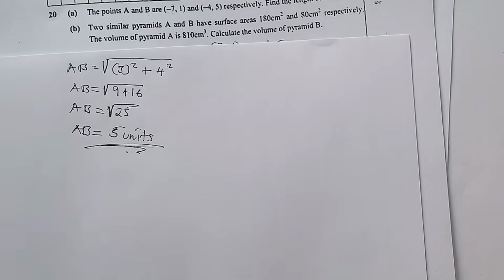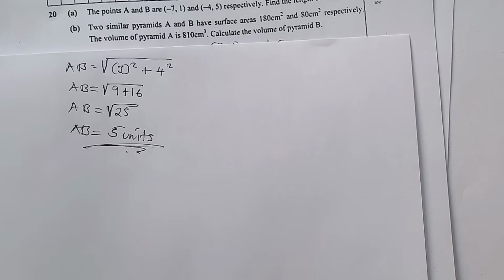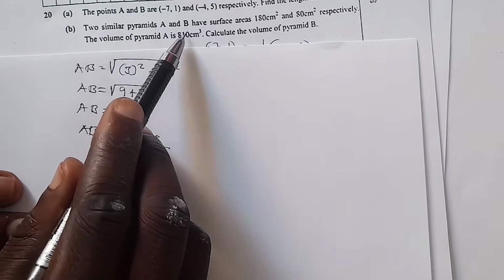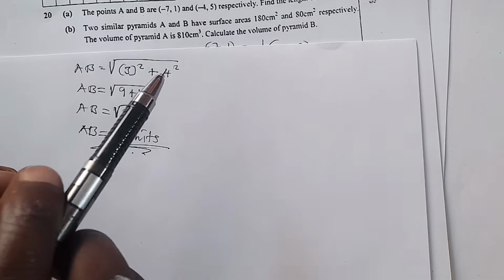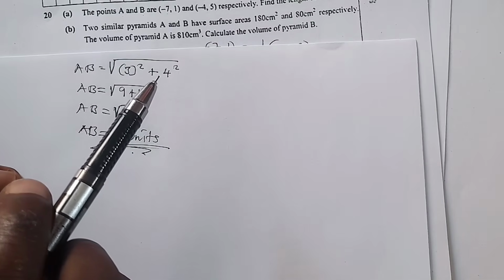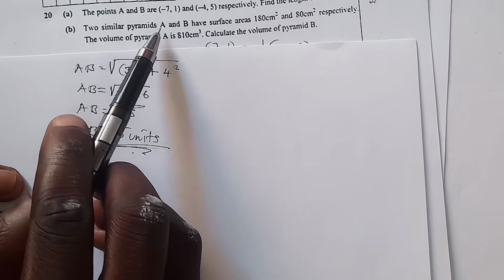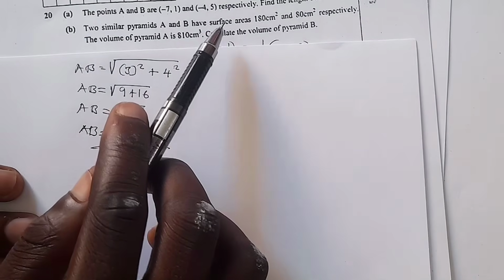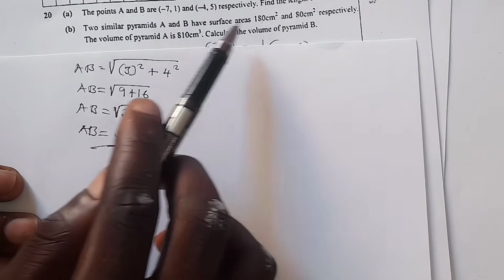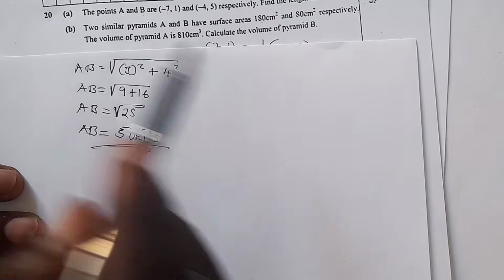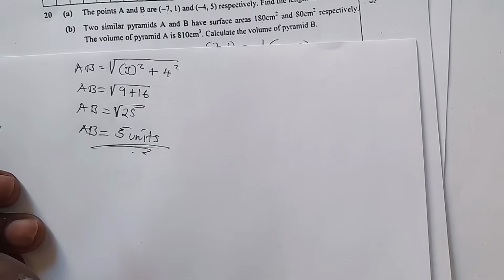Okay, question B is under similarities and congruence. Two pyramids A and B have surface areas 180 centimeter squared and 80 respectively. So pyramid A, its surface area is 180. Pyramid B, its surface area is 80. So no problem.